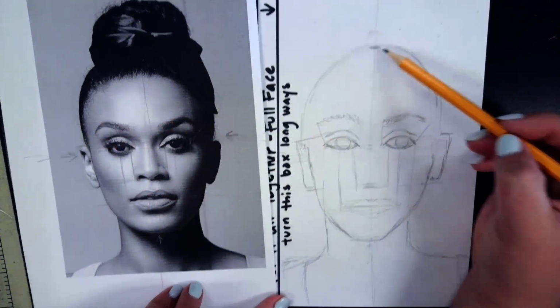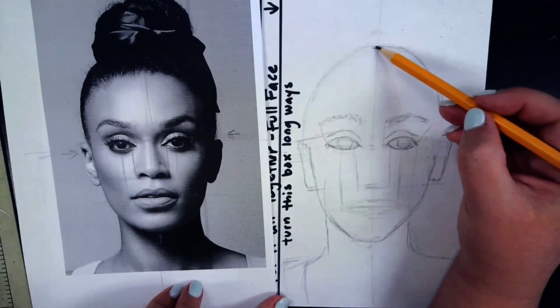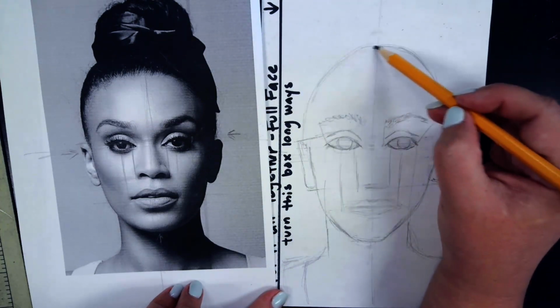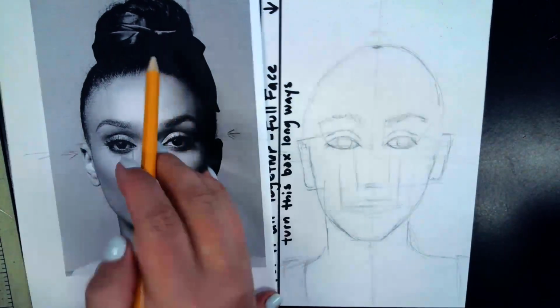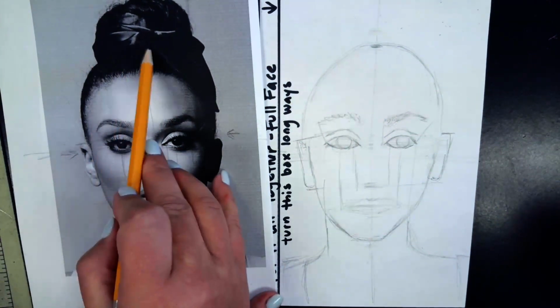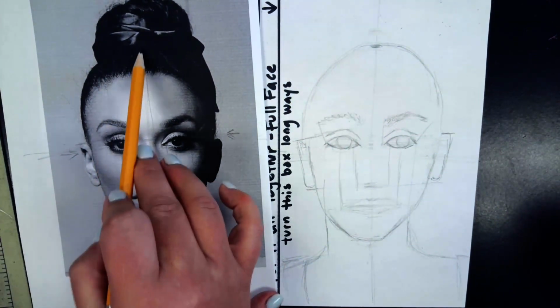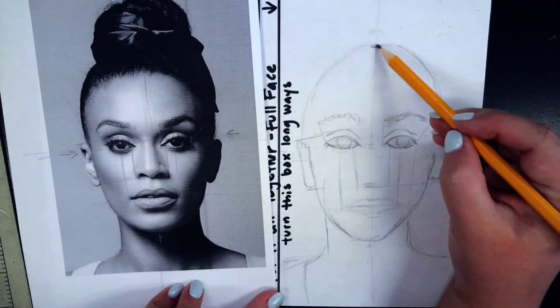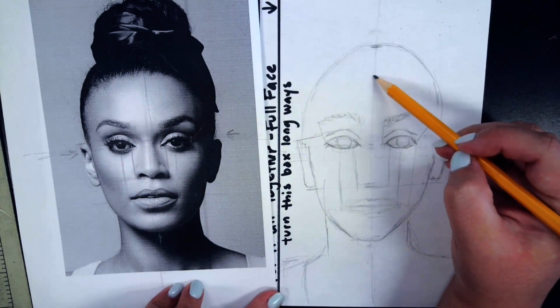Remember that the top of the head that you draw is not where her hair is, right? The hair doesn't go from this point up. This is the top of her scalp, so that's going to be right here, right where that bun starts. And so she's got all of this section from here to here that is hair, and we need that amount of space too. So we're going to go to the top of the skull and come down.